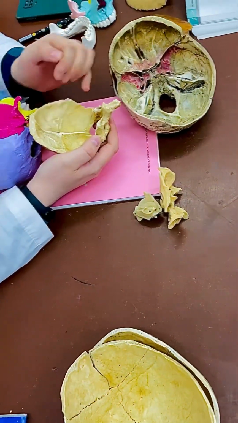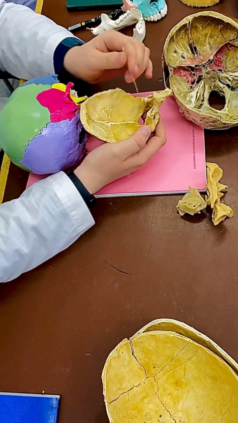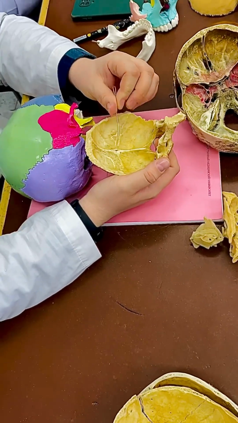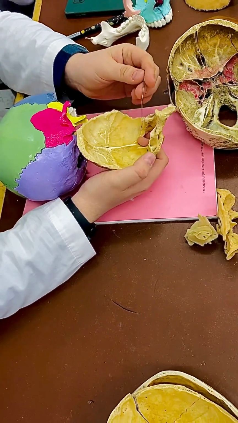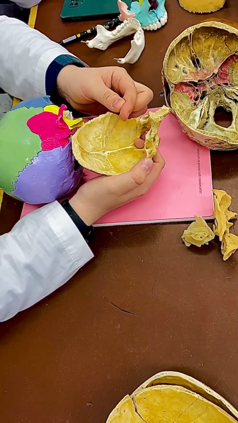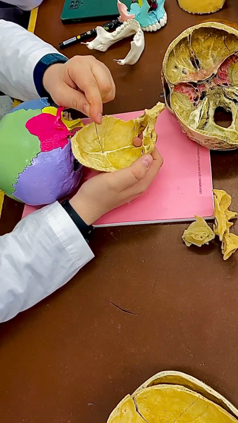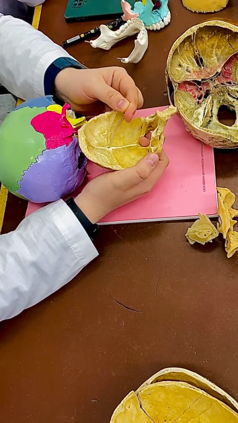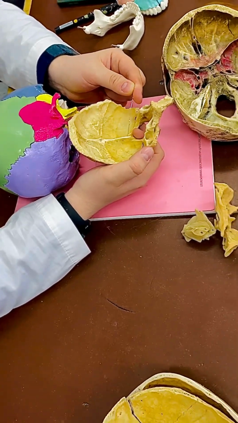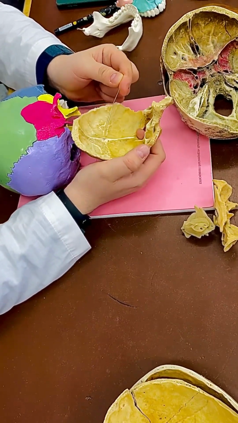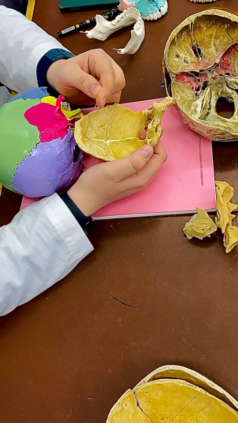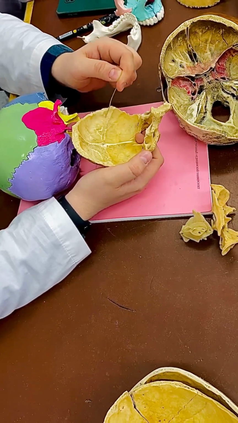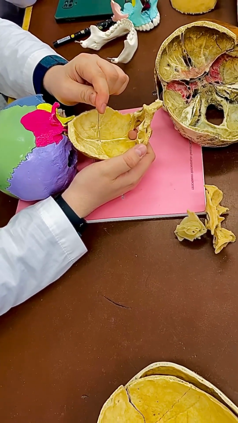On the internal surface, in the middle of the squamous part, we will find the cruciform eminence, or cruciate eminence. In the middle of it, we will find the internal occipital protuberance. Inferiorly to this, we will find the internal occipital crest. Superiorly, the groove for the superior sagittal sinus will be present, and laterally, grooves for the transverse sinuses.